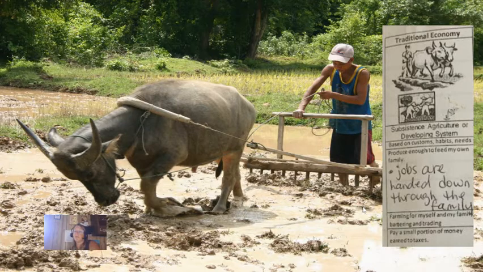As I said, you're farming for yourself and your family. You barter and trade. If your area has a money system, then you might pay a small portion of money that you've earned to taxes, or you may have to give a small percentage of your produce or whatever you make to the local government in lieu of taxes. Okay, so that's a traditional economy.